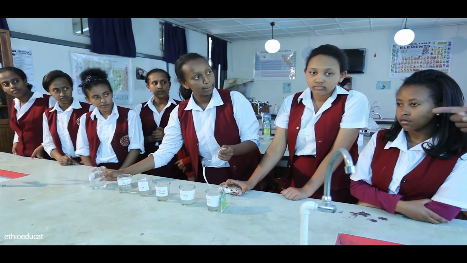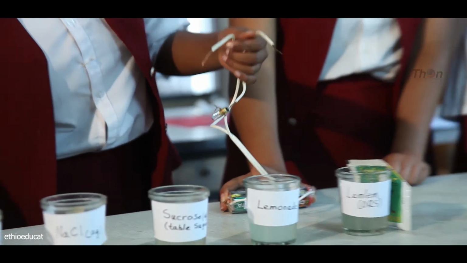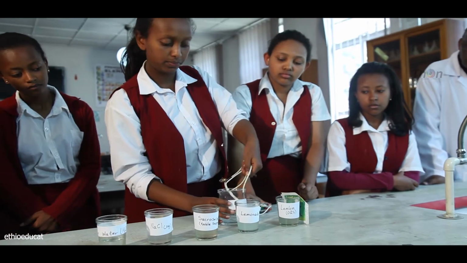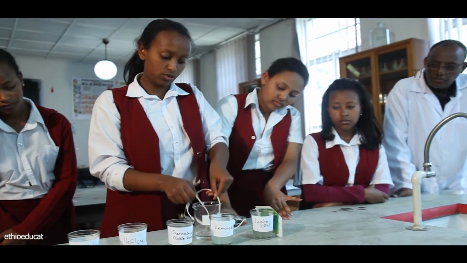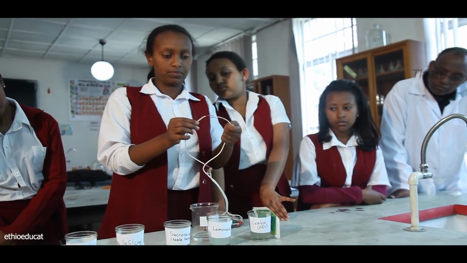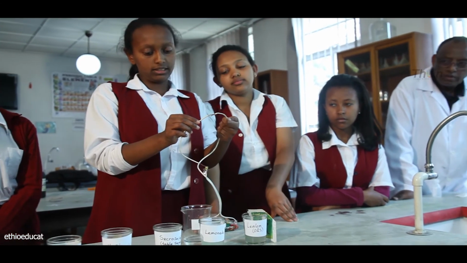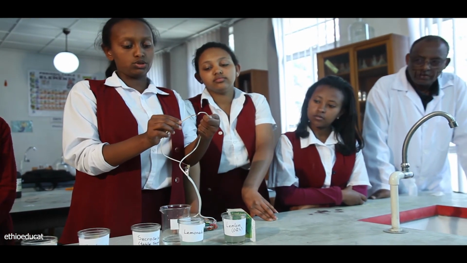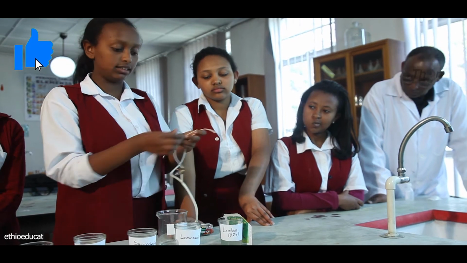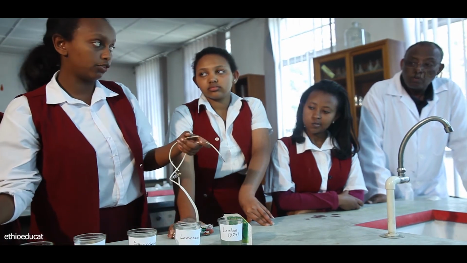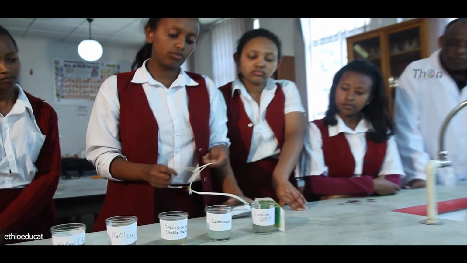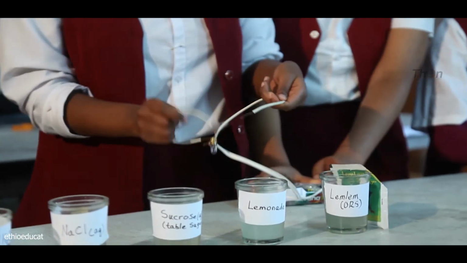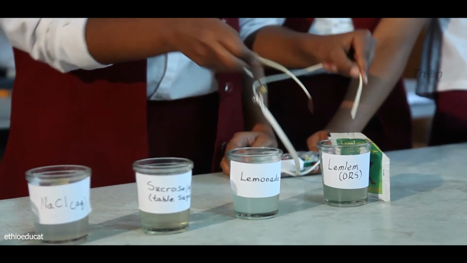Could you check if the bulb is working properly by connecting the wires themselves? Okay. Let's remove them first. Yes. When we connect it, the bulb works. Still functioning. So the fact that the bulb hasn't lit so far is from the nature of the compounds themselves. Okay, so for the last time, we'll check in our ORS.